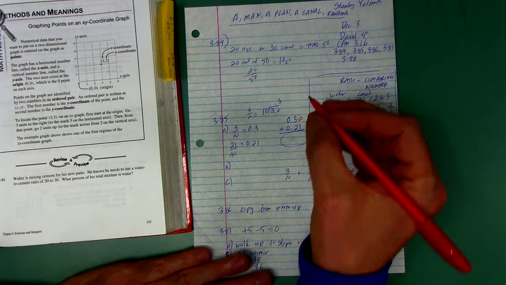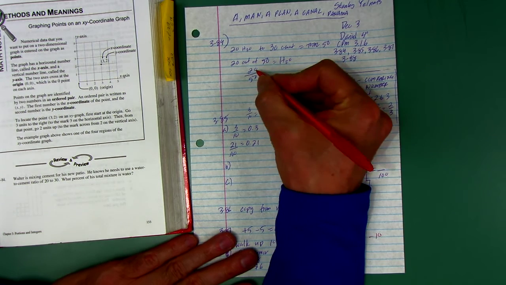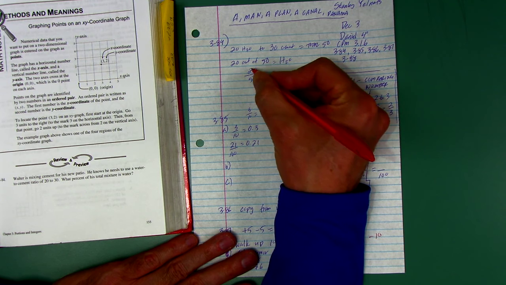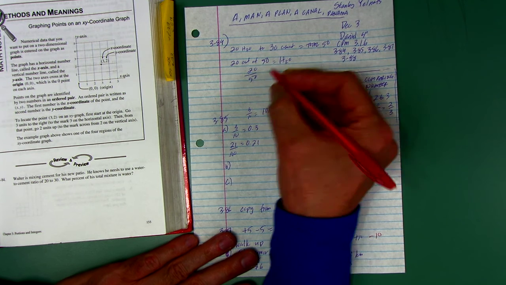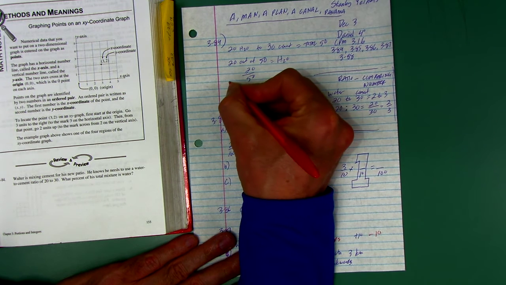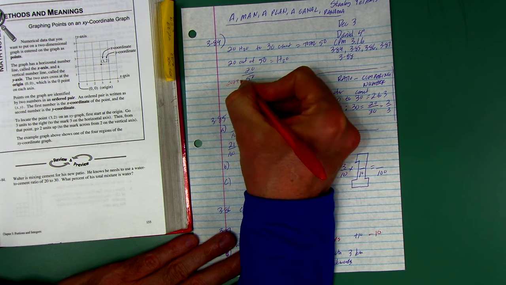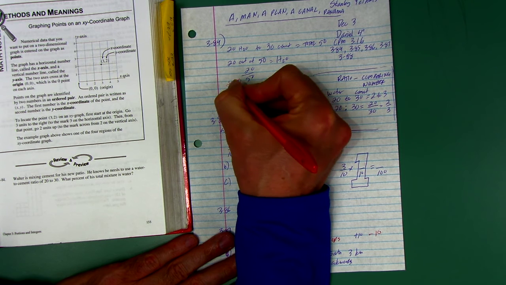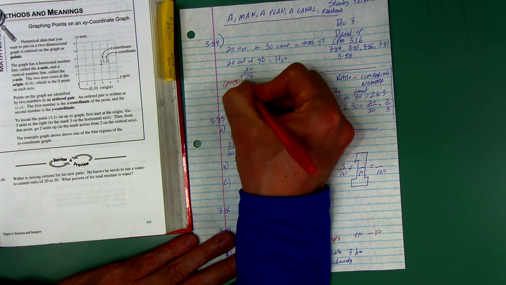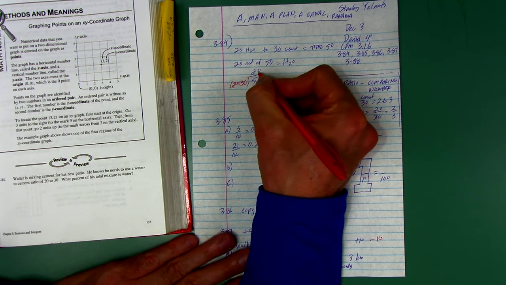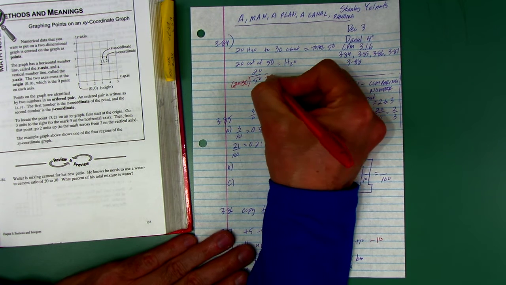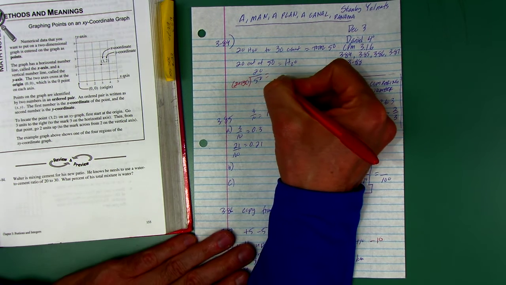And we figured out that means the ratio of water to the total was 20 to 50, because 20 plus 30 is 50. So the total was 50 and the water was 20. The ratio is 20 to 50.